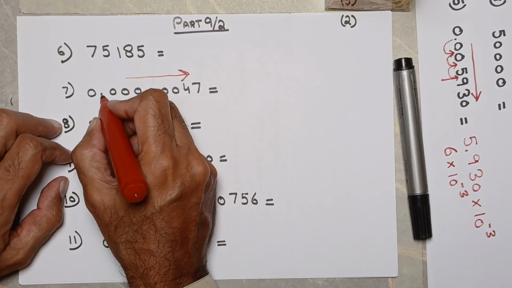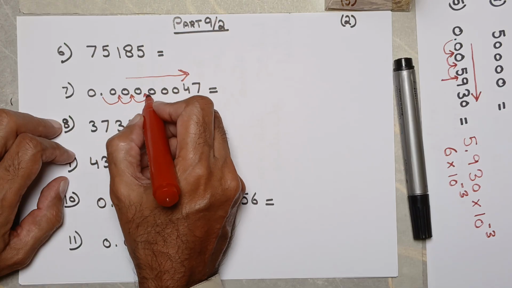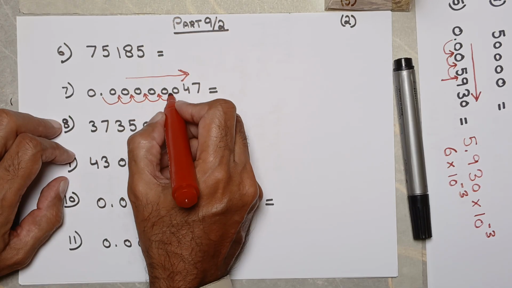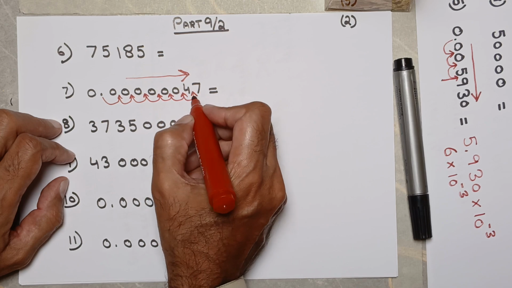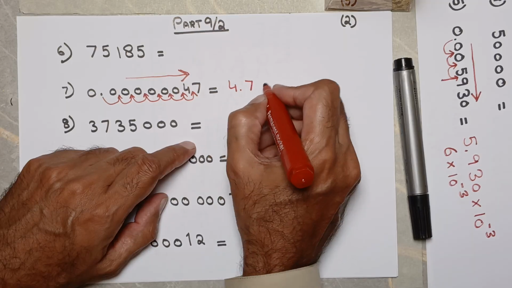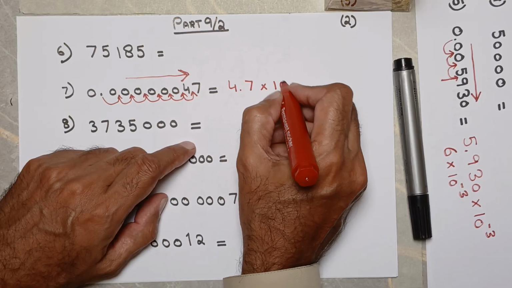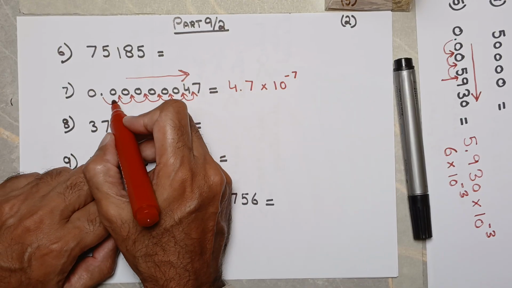Okay, let's begin. My first point, my second, my third, my fourth, my fifth, my sixth, and my seventh point. And this is my last. So I will write it as 4.7 multiplied by 10 raised to the power minus 7. So here it is.